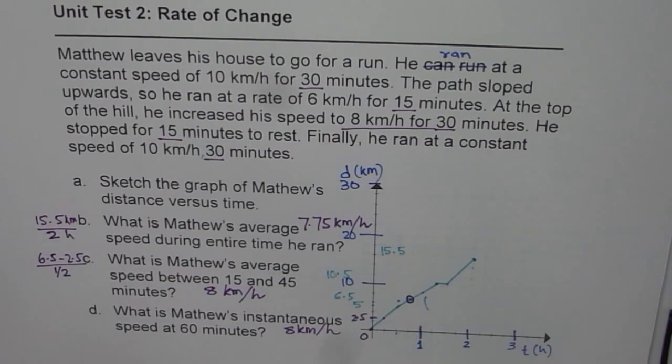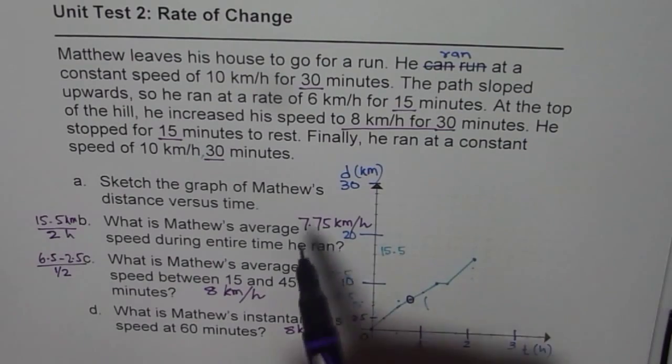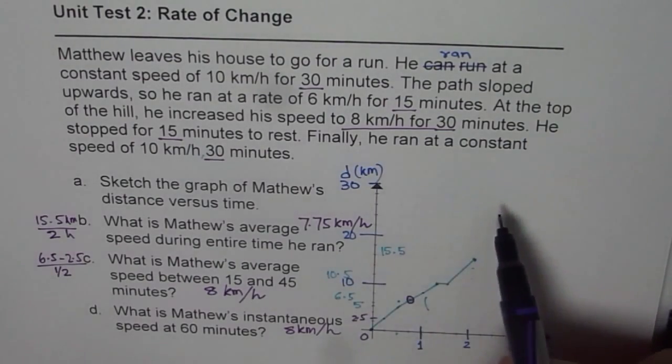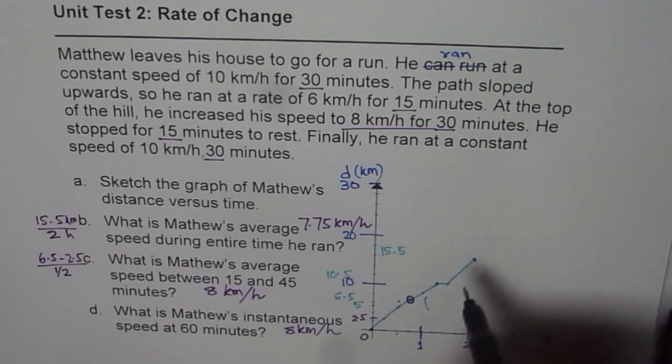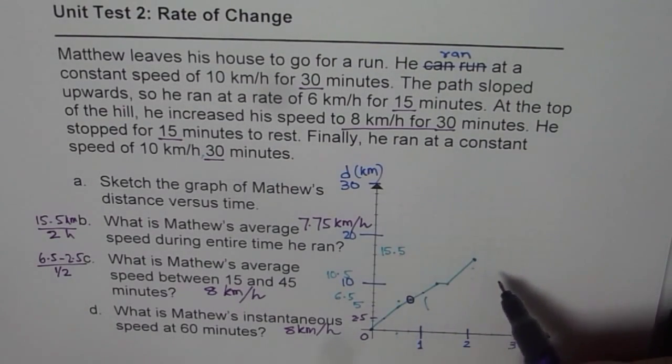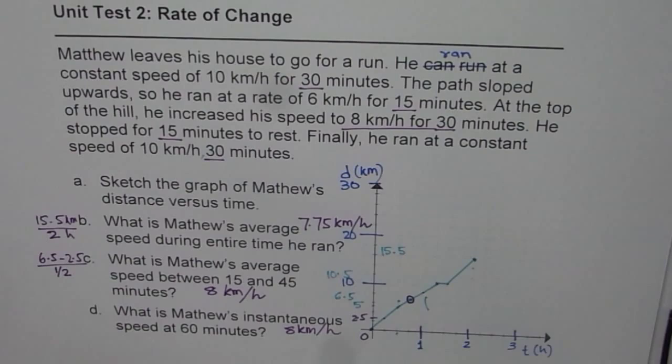So as you learn from here, if I would have found distance, if I would have made a table to start with, I would have known the highest point, and that would have helped me to make a better scale, but this is not bad either, right? So that's how you can do it. I hope you find it easier to do like this.